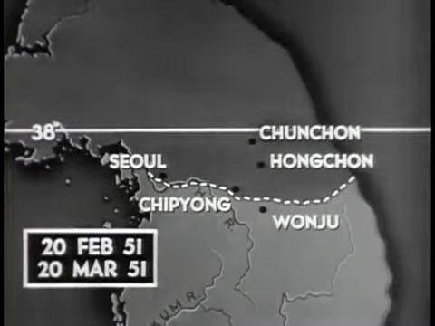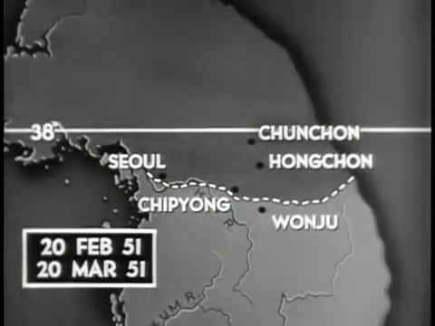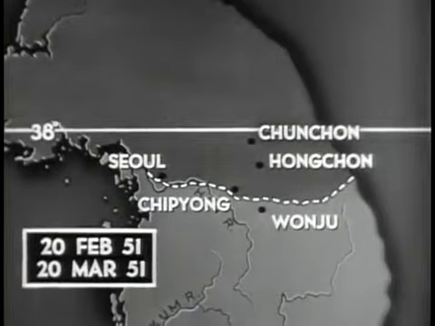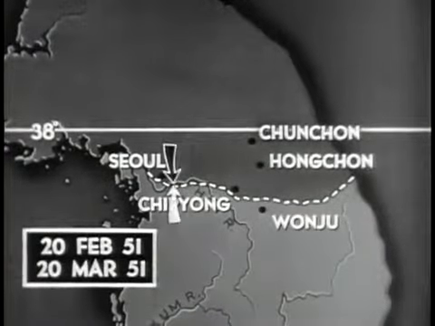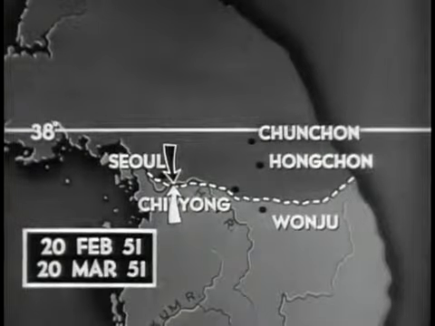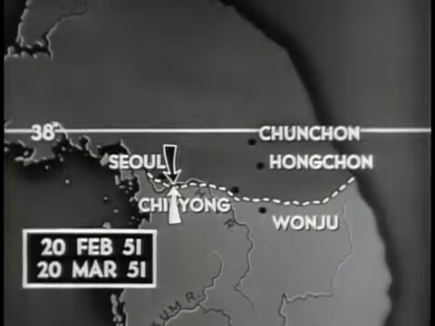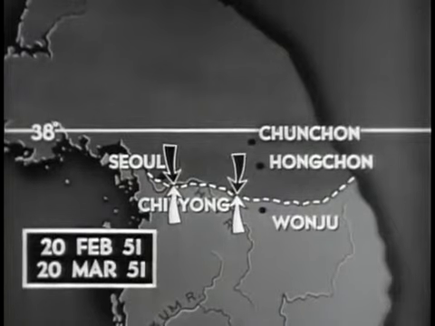During the period of 20 February to 20 March, the United Nations Operation Killer continues in the face of weakening enemy resistance and the annual torrential rains. In the western sector, UN forces have reached the Han River, while in the central sector, they have driven north of Wonju to the vicinity of Cheopyeong.